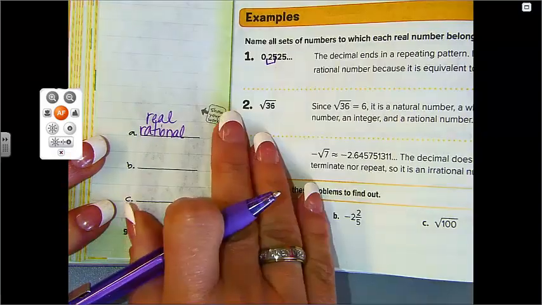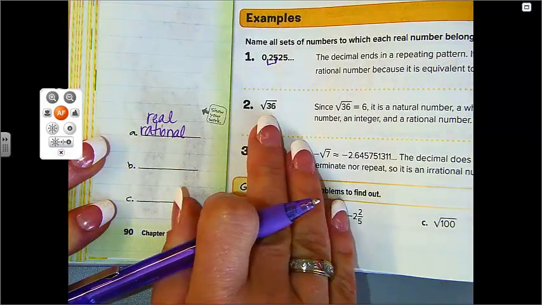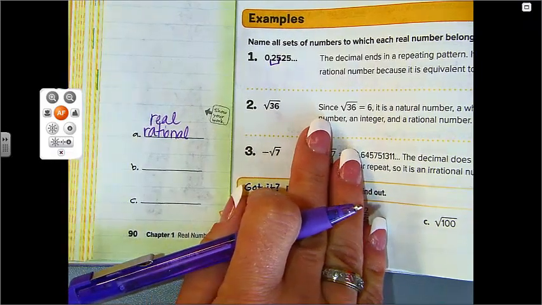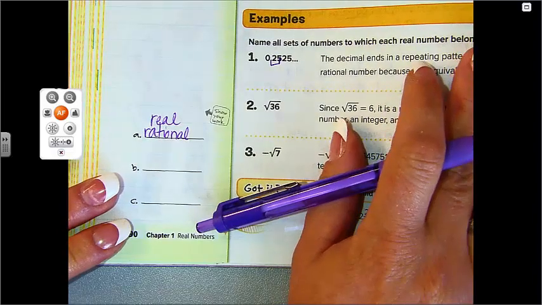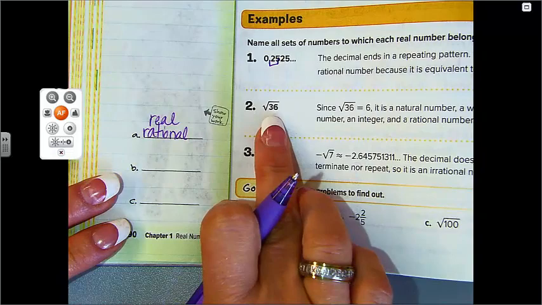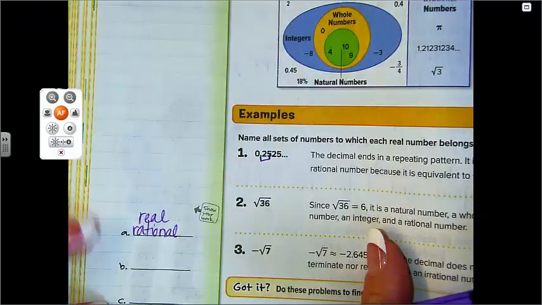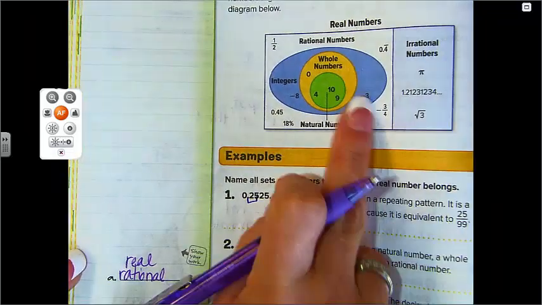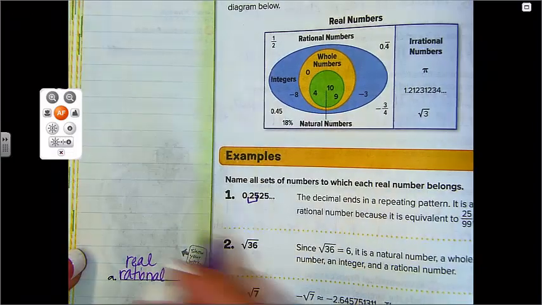So now let's look at number 2. Number 2 says radical 36. Well, the square root of 36 is 6. Hopefully you remember that because we're going to be having a quiz on that very soon. Actually, by the time you watch this, we will have had the quiz on that. Radical 36 is 6. And so what group does 6 fall into? Well, when I'm counting, I say 6, so it's a natural.